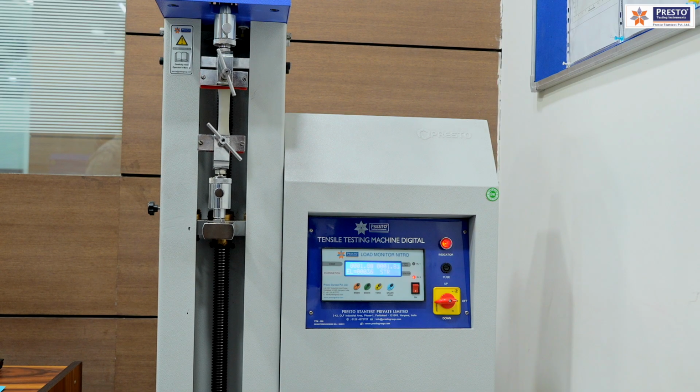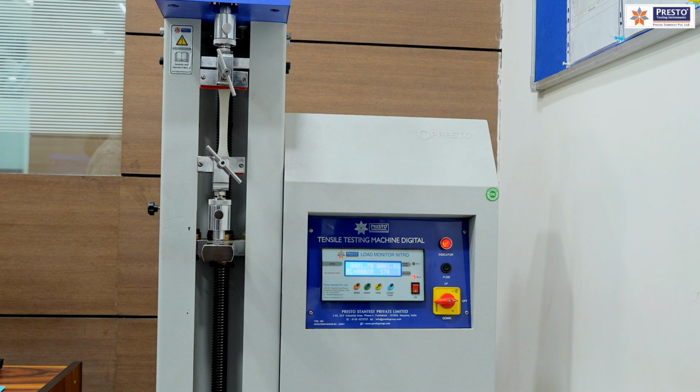So by these tips, you can maintain an accurate testing as per the universal standards.